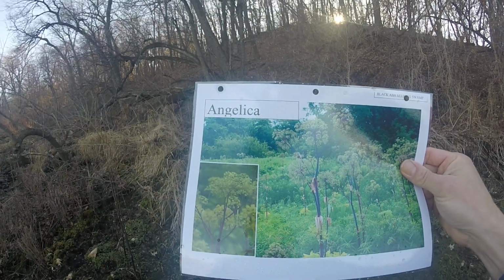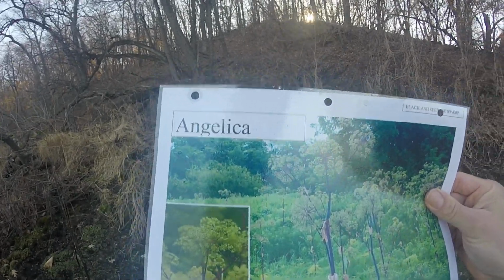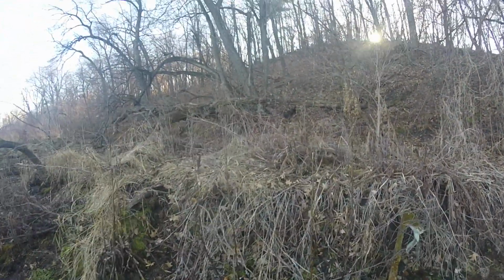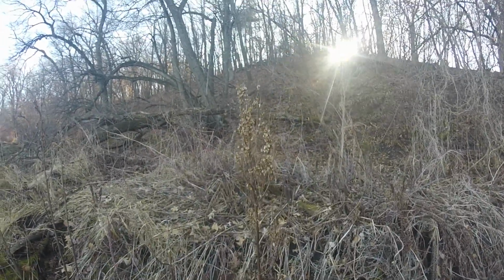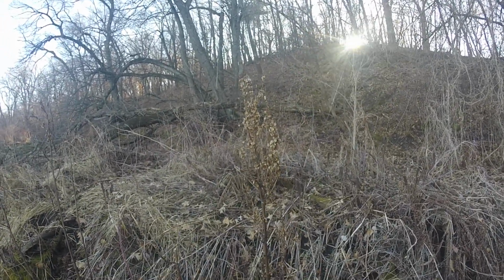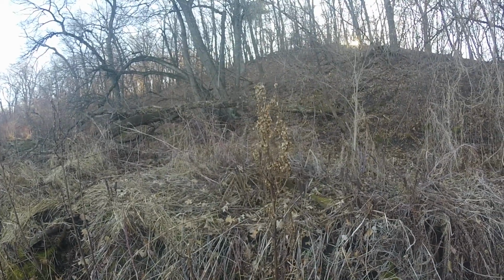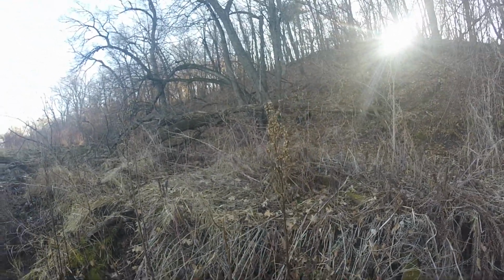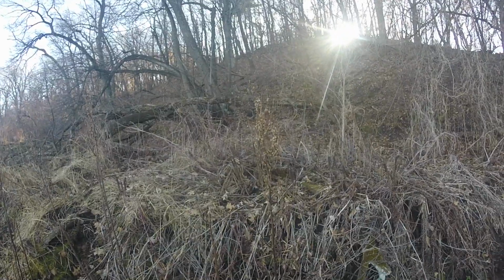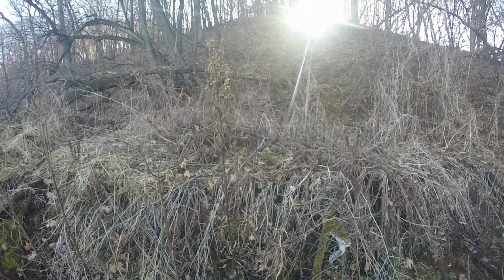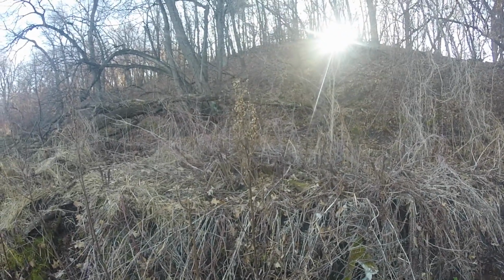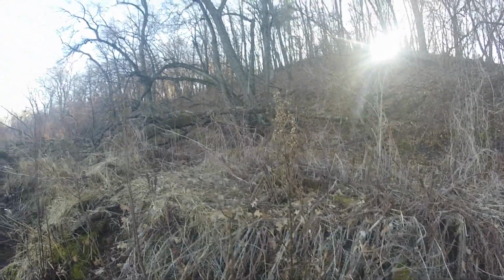Here we go. This is the seed head, an old seed head from last year. It's got this wonderful big top inflorescence on top of a stem that's got some pretty good girth to it, and that is Angelica.